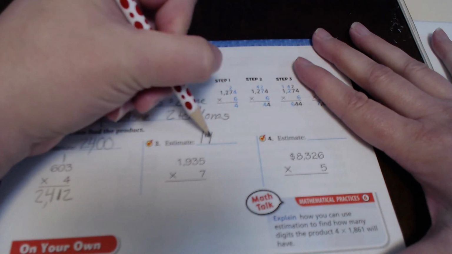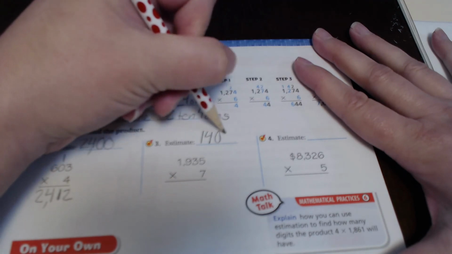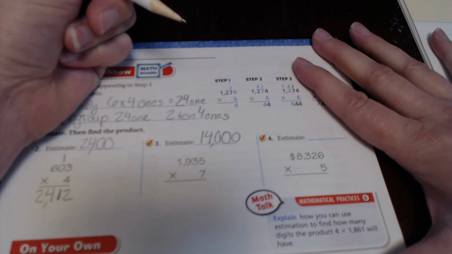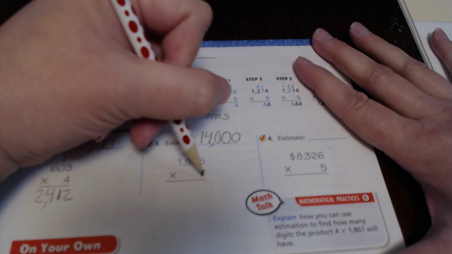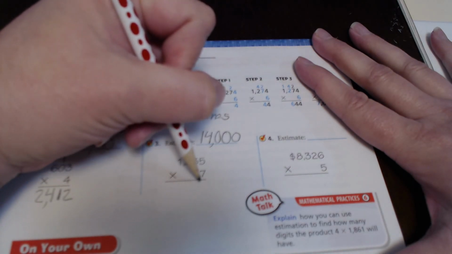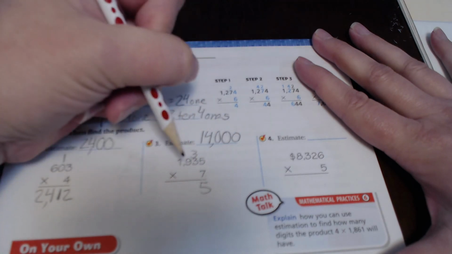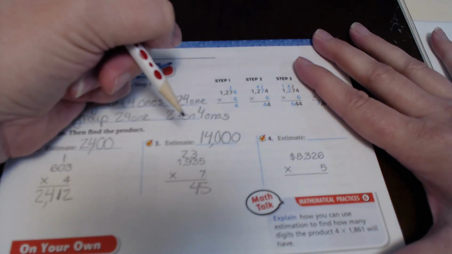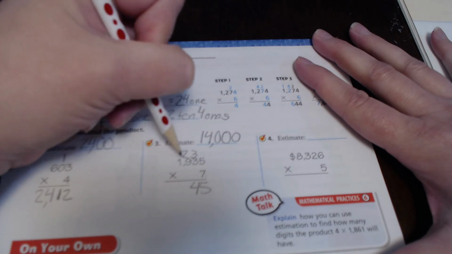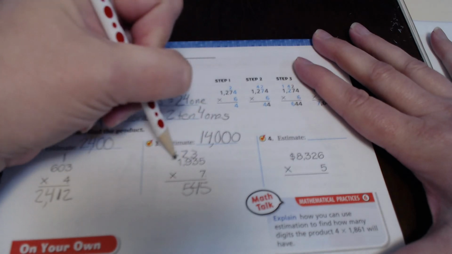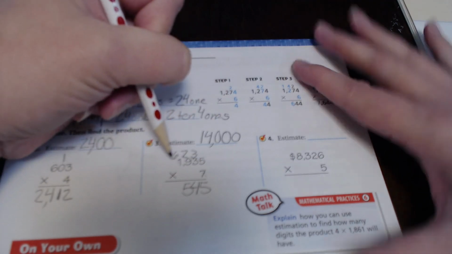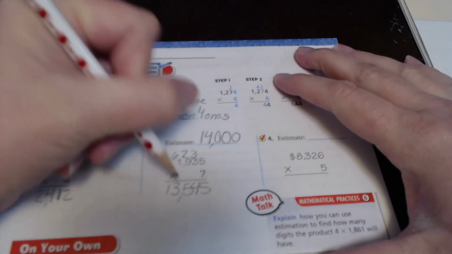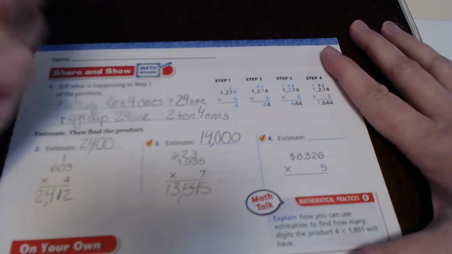So 2 times 7 is 14, meaning that 2,000 times 7 is 14,000. 7 times 5, 35. 7 times 3, 21, 22, 23, 24. 7 times 9, 63, 64, 65. 7 times 1, 7. 8, 9, 10, 11, 12, 13. 13,545. It's close.